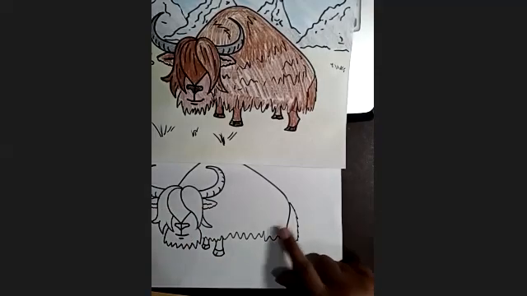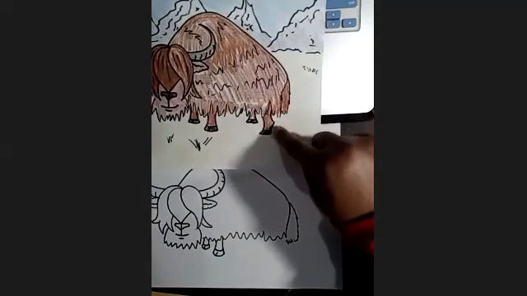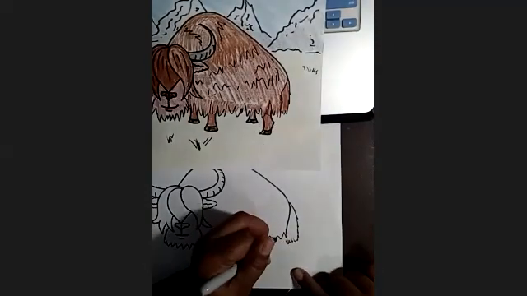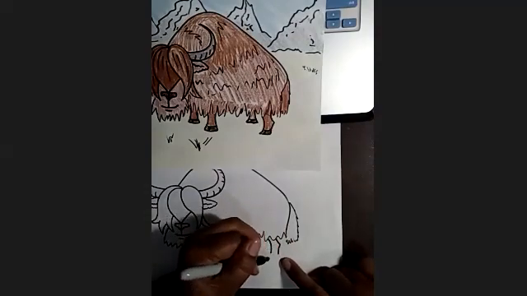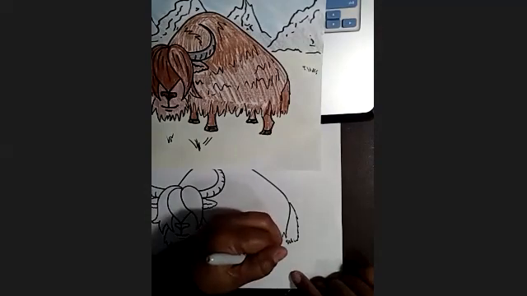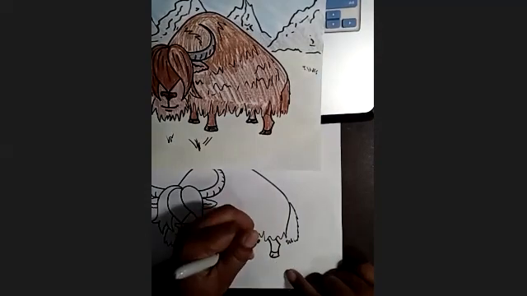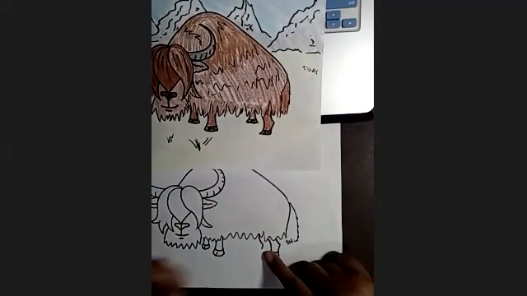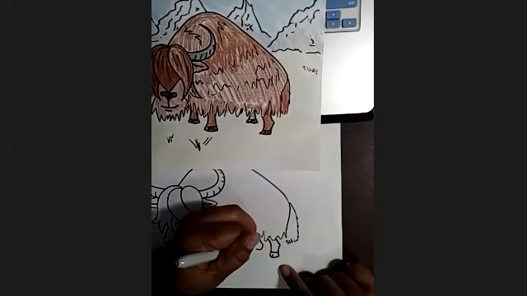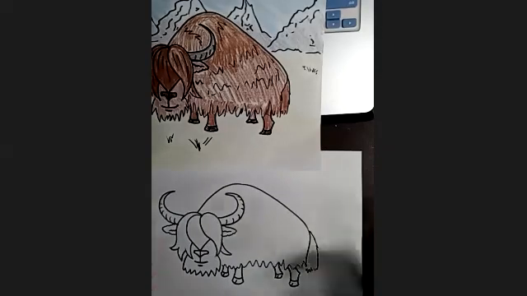I'm gonna do the same thing in the back, but the back hooves on these type of animals have this little angle. So I'm just gonna come out and down, and then just do a curve, then curve, connect, and a little bit for the toe, and then do a little one. Oops, that's a little bigger than I wanted to make it, but it's okay. And there we have our yak.